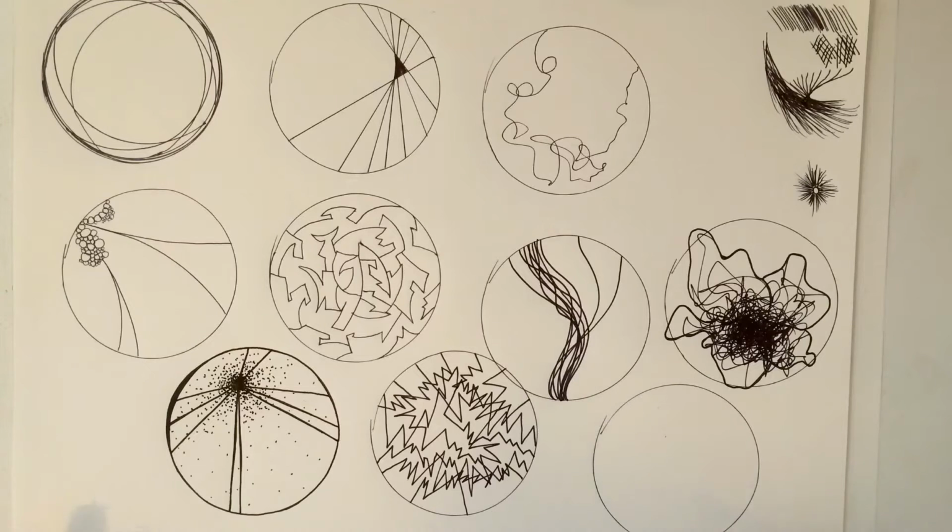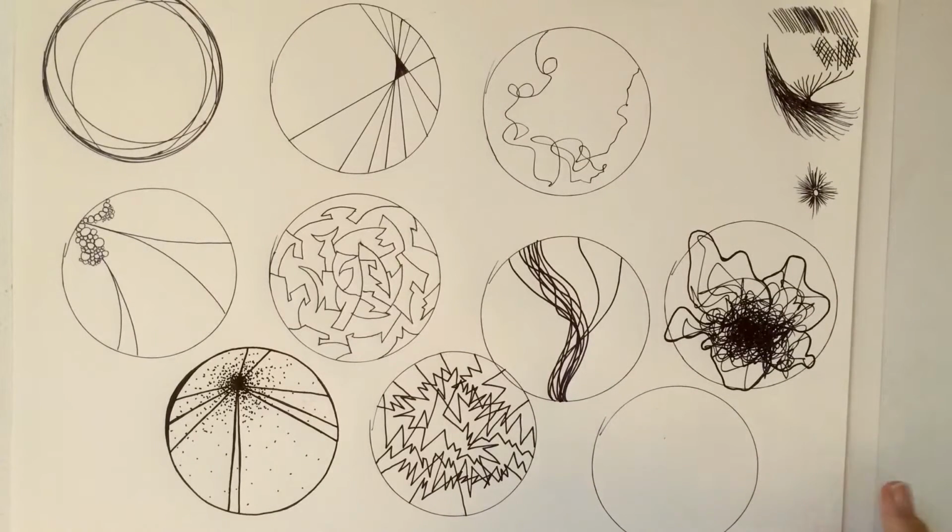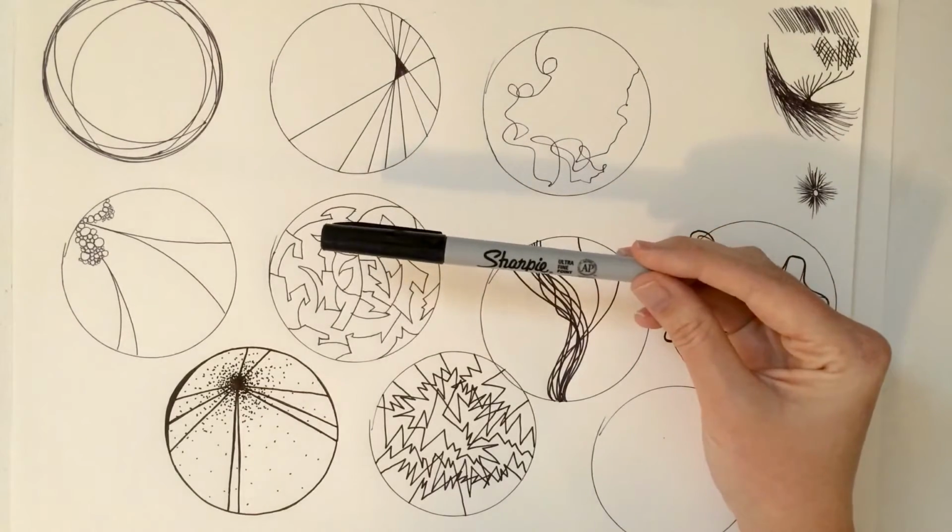I'm going to show you how you can begin to very quickly make marks, notice patterns, select some of your favorites, and really start to create your own visual language that will start to inform some of the other work that you create. So this is a quick example of some really small, about 3 inch large circles here. And they're just drawn with a simple Sharpie marker.